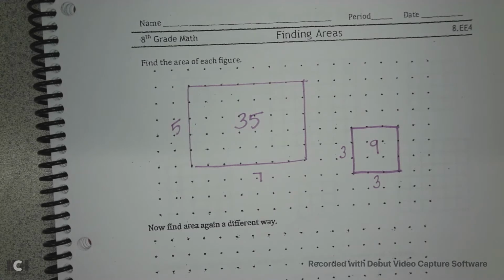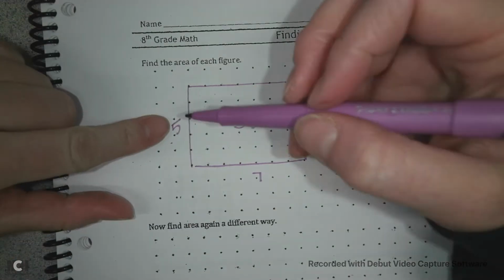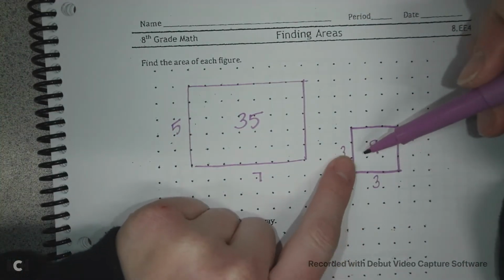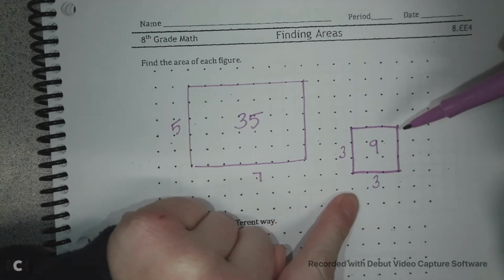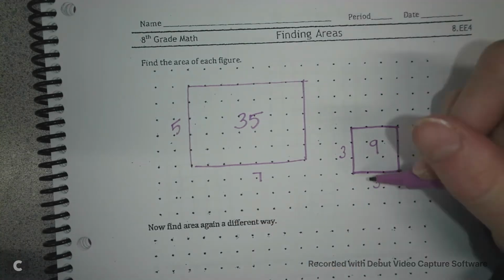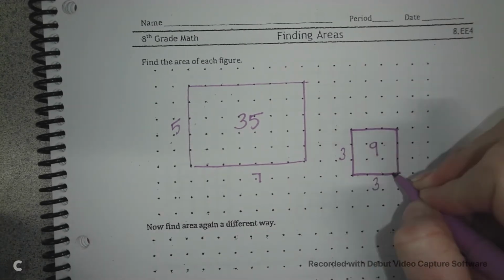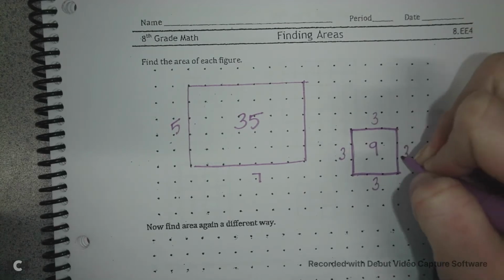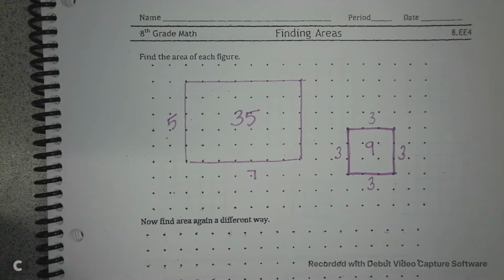Now, these guys are slightly different. One of them is a rectangle, so that means that the side lengths are different. One of them is a square, which means that the side lengths are the same, and this is what we're going to be focusing on, is the square. So on a side length, if you notice on a square, this distance and this distance and this distance and this distance are all the same amount, and that's what's special to a square.